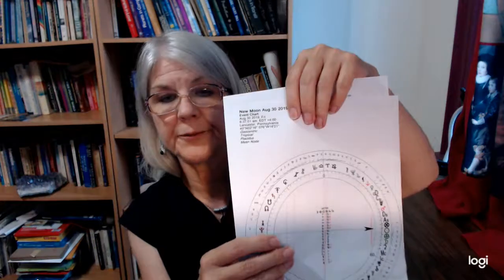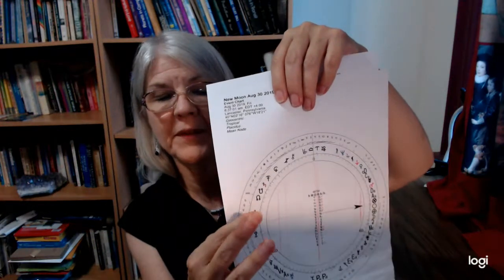We're going to be using the points 29 of mutable to almost 1 of cardinal. We're going to be using 21 cardinal to about 22 and a half of cardinal. So that's over here, the opposite of the sun.